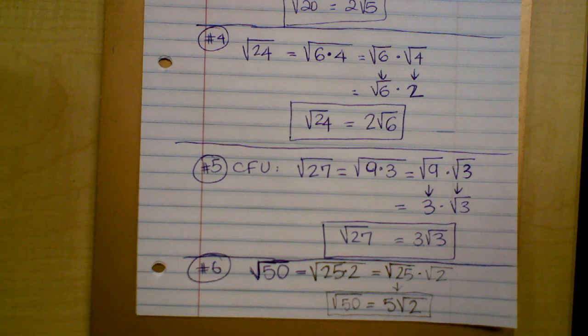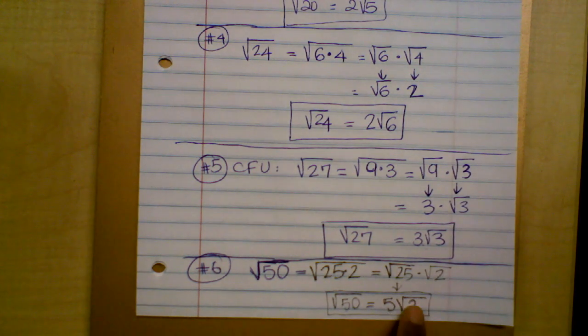To simplify the square root of 50, I found the factors of 50, which are 25 and 2. The number 50 ends with a 0, so I know that 50 is divisible by either 5 or 2. Then you'll be able to identify the perfect square, which is 25. You split it into two, and you know that the square root of 25 is 5, and the square root of 2 you leave alone.